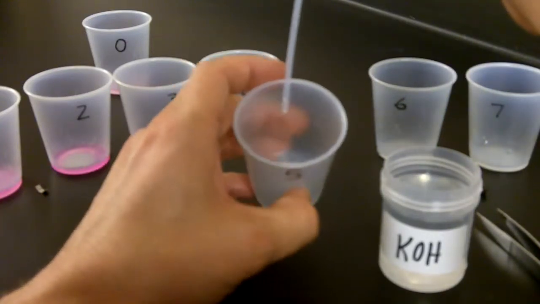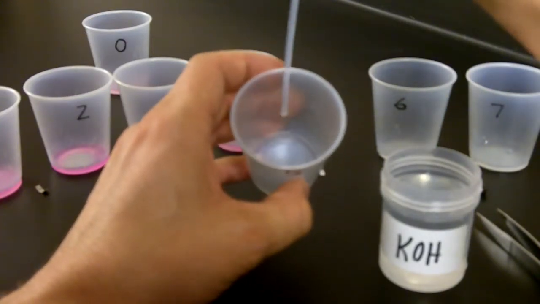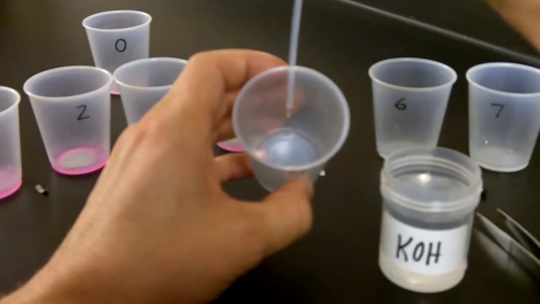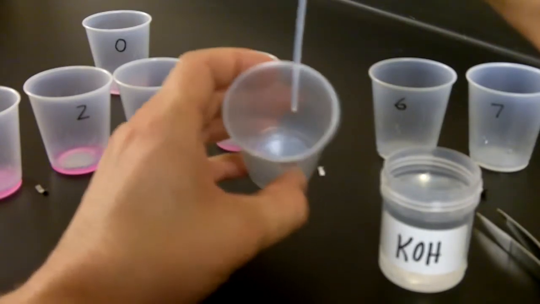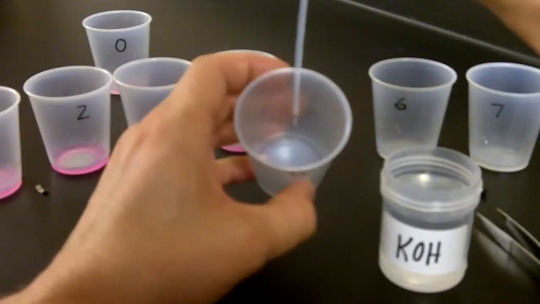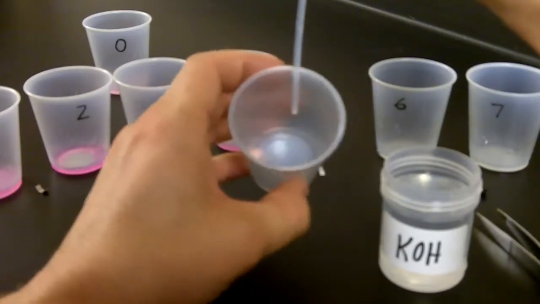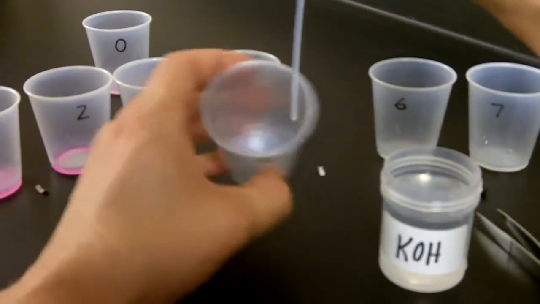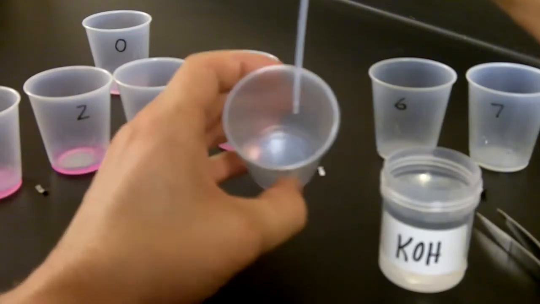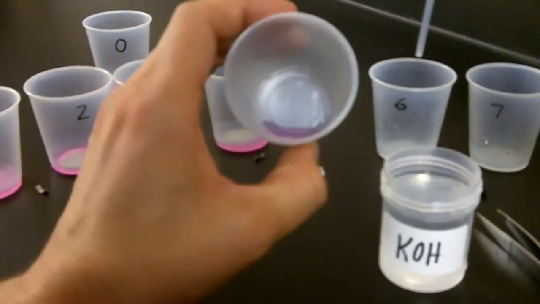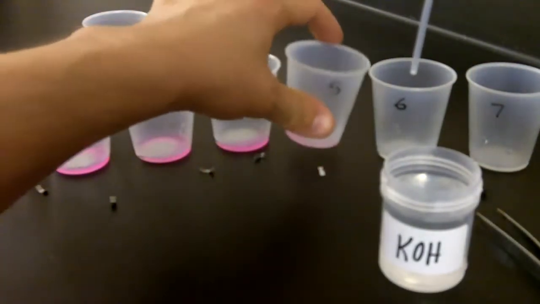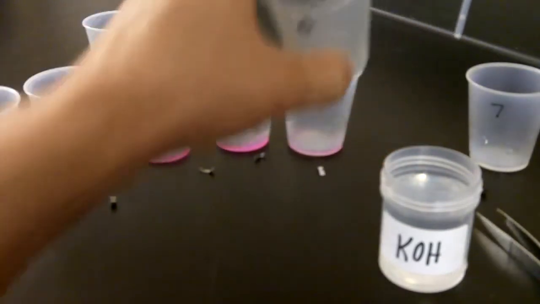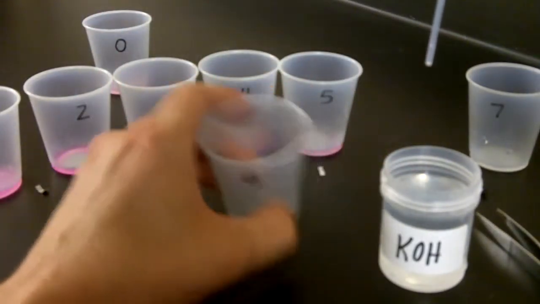Run 5. Ten. 13 drops to be recorded for run 5. Run 6.